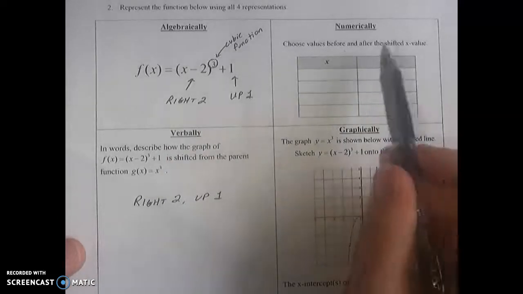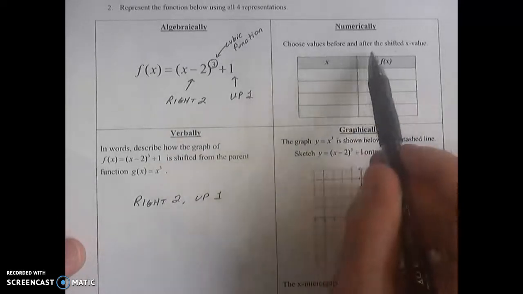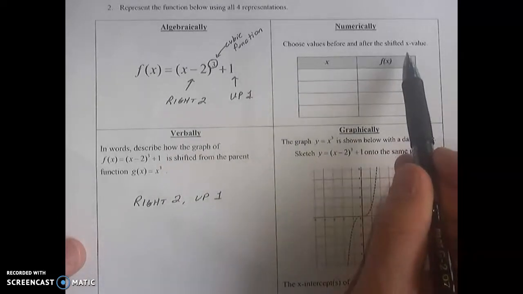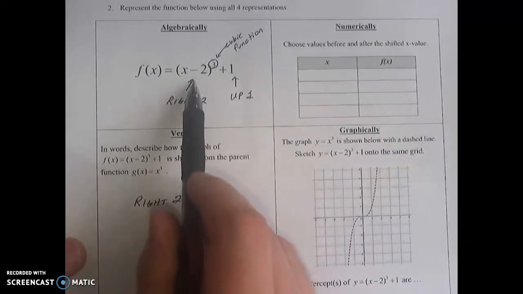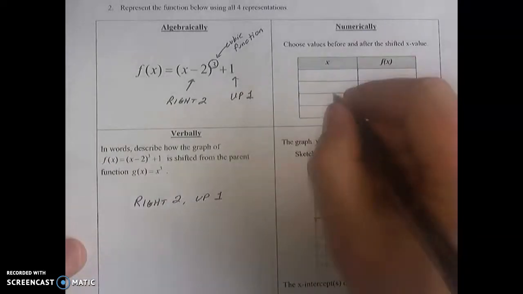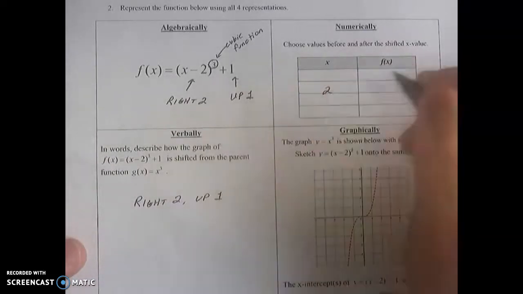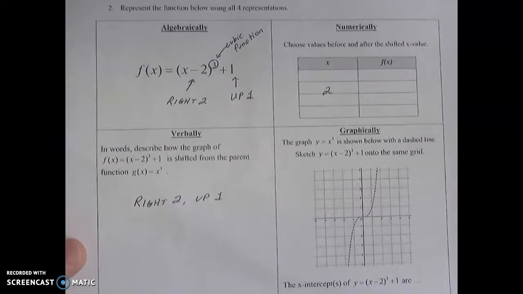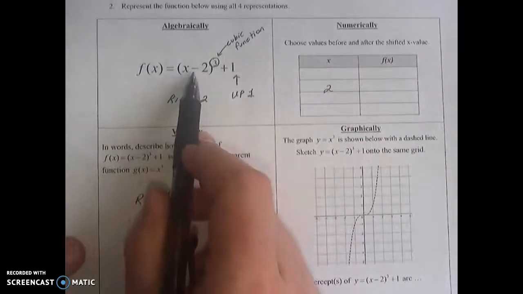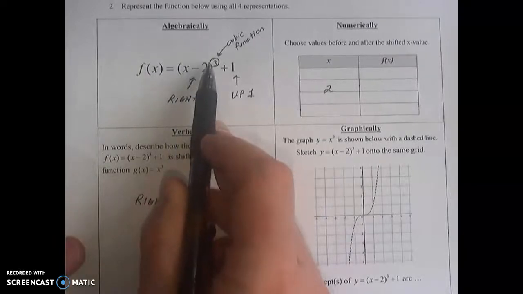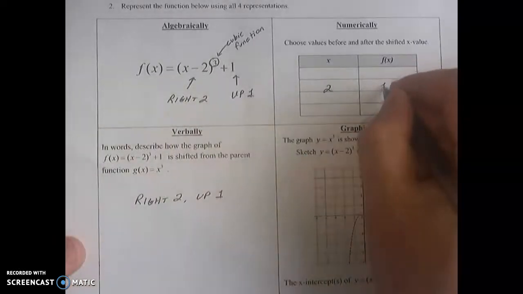So if we're going to do this numerically, it says choose values before and after the shifted x value. Well, our shifted x value, if we were at 0, 0, we're going to the right 2. Our first x value we want to consider is probably +2. Okay? If I plug in a 2 here, 2 minus 2 is 0. 0 to the third is 0. Plus 1 is 1.